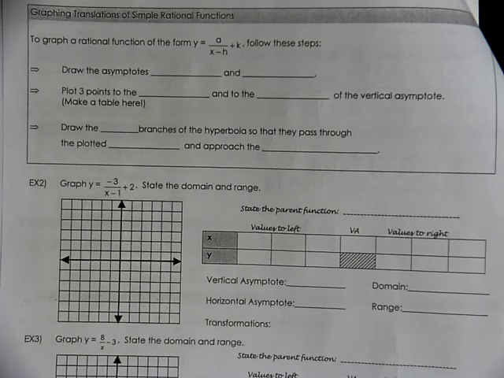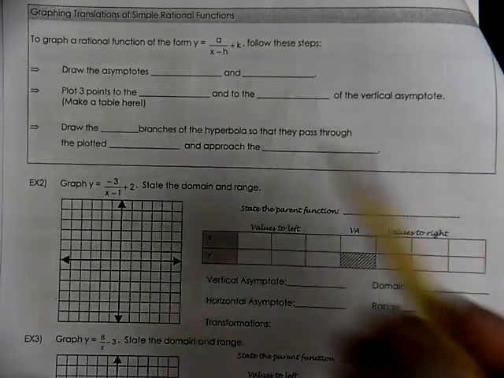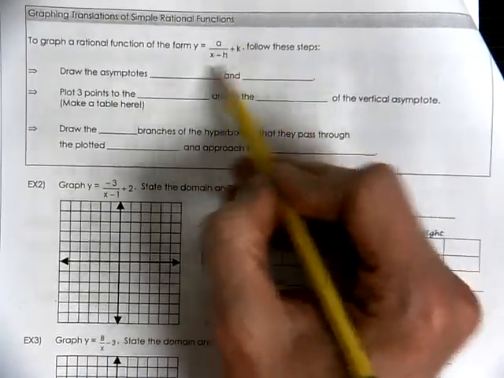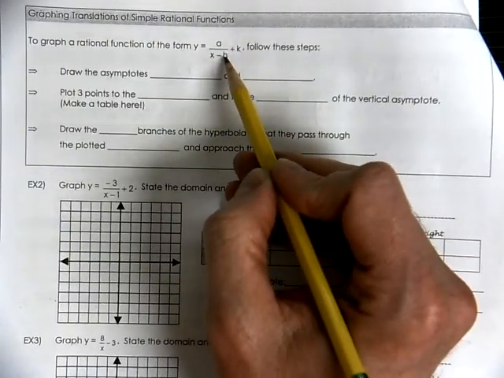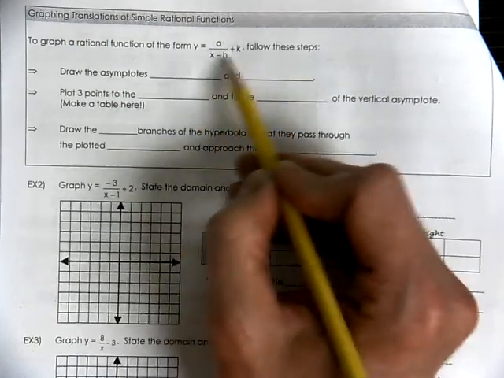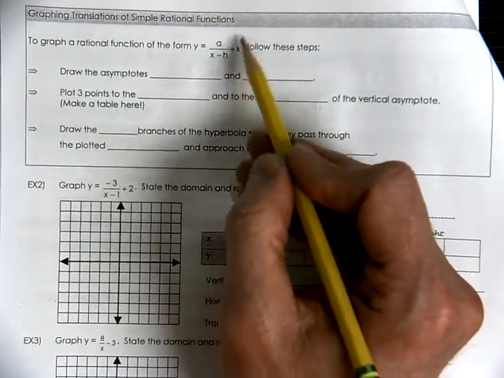Now we're going to translate these graphs. So notice that the format for translating has an H and a K like we have done all year, where the H is going to move it right and left, and the K is going to move it up or down.